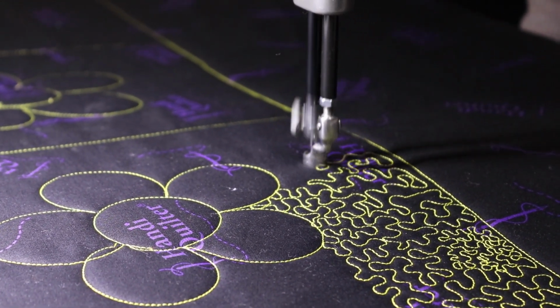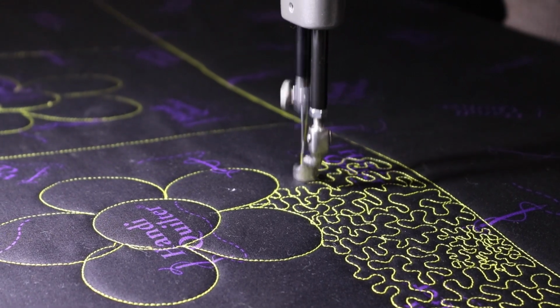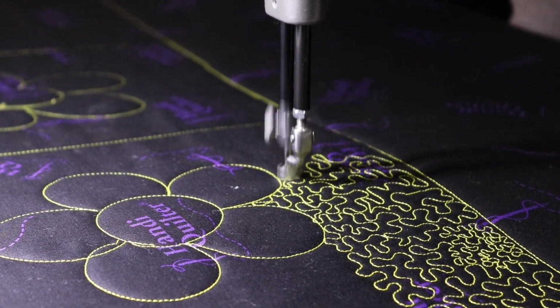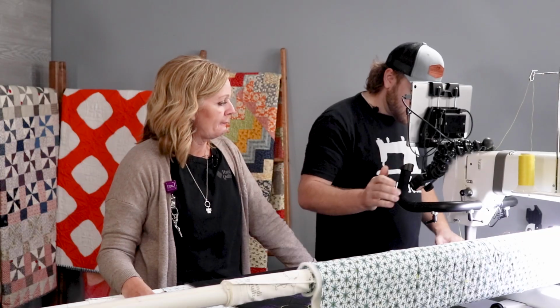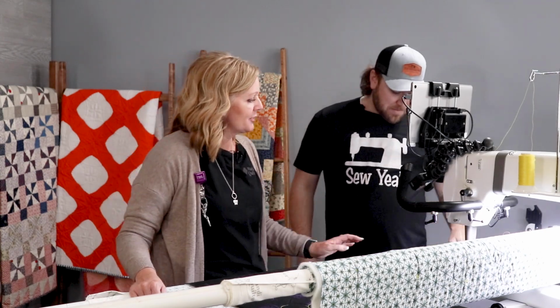What do you think about doing it small compared to the bigger size? It's a little more difficult to keep track of where you're going with it. Good. I'm proud of that. Hey, that looks good.